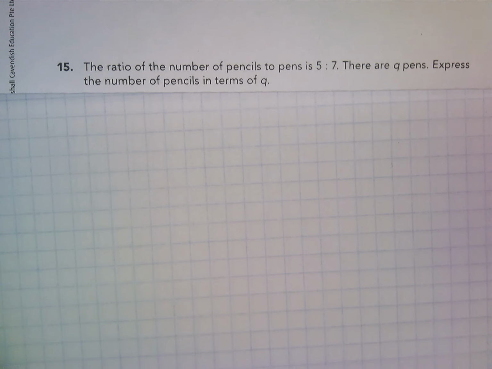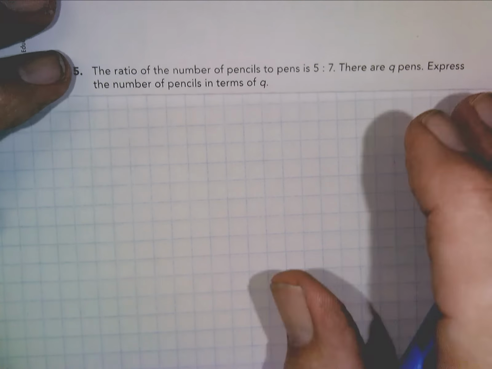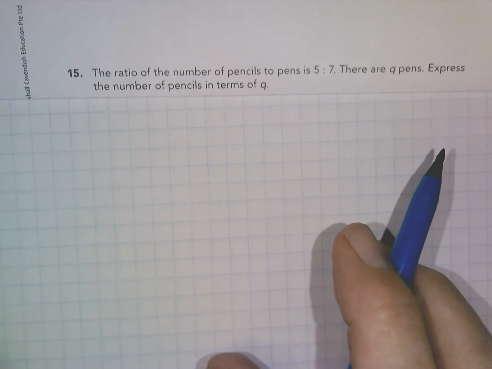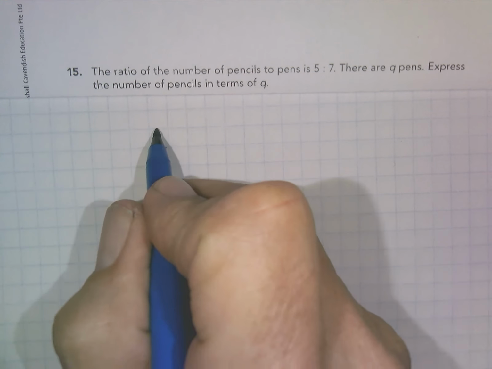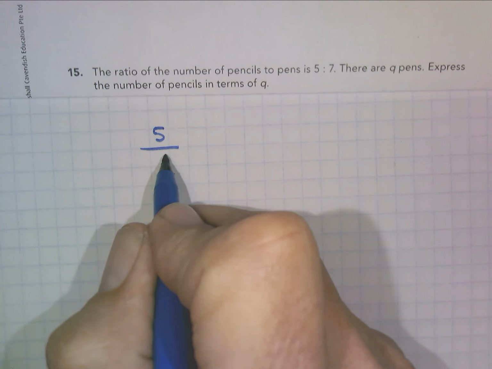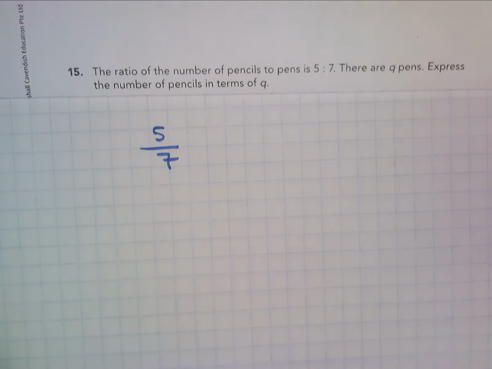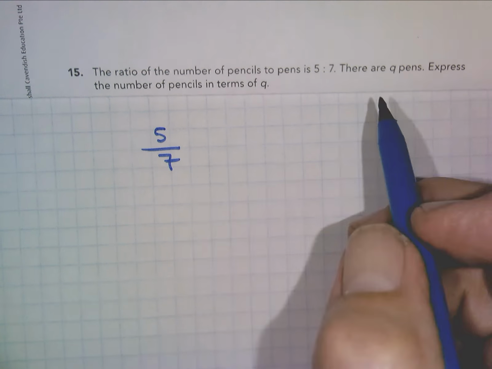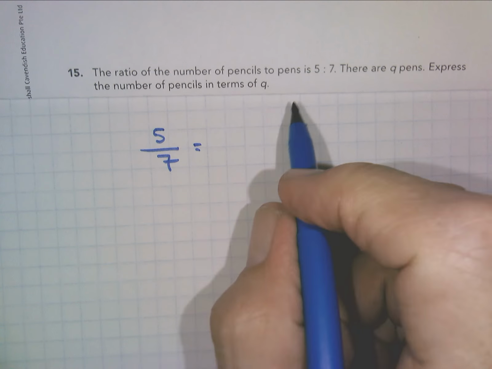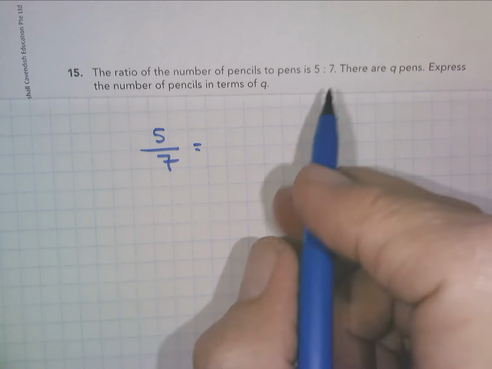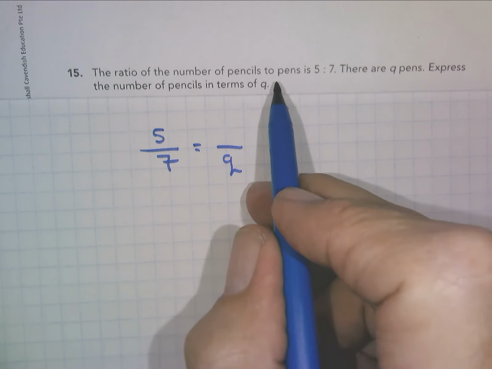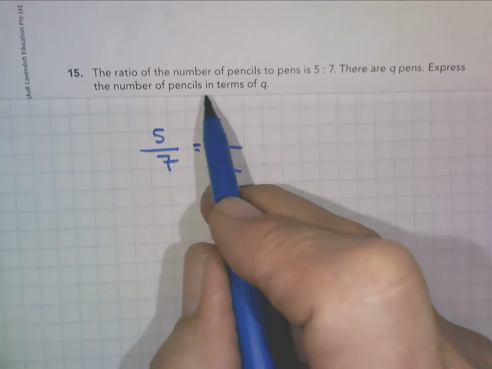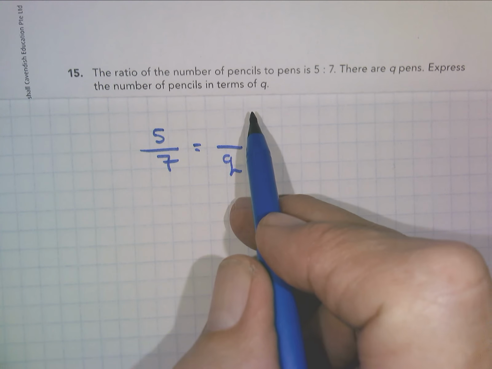Let's take a look at one of these ratio problems. I think they're easier than they appear at first. The ratio of the number of pencils to pens is 5:7. I'm going to write 5:7 that way. There are Q pens. So let's see. Pencils to pens. Pens are on bottom. Q pens. Express the number of pencils in terms of Q.